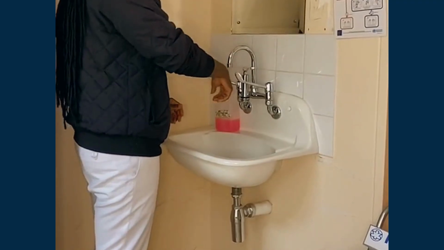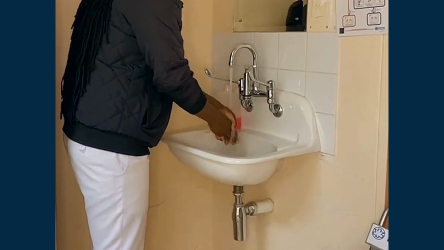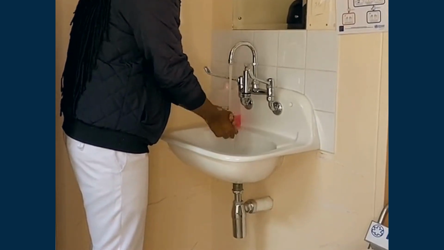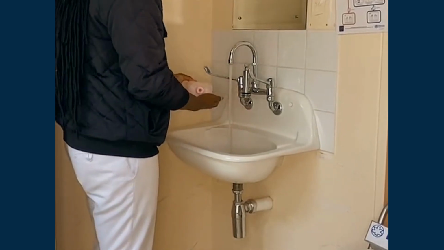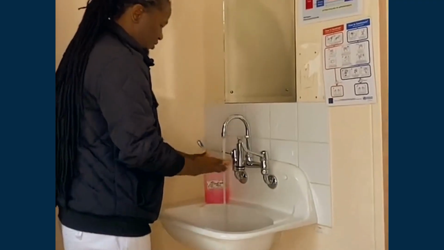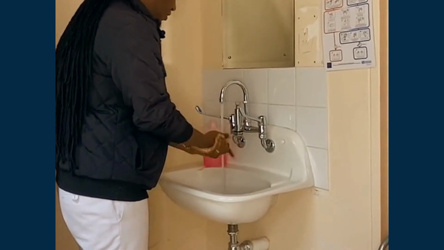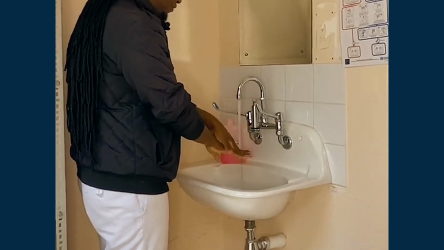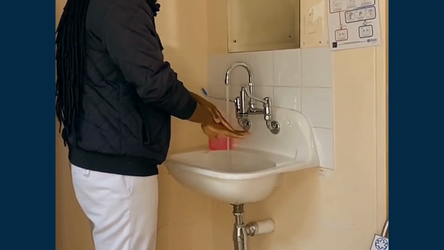First, you wet your hands. After wetting the hands, you pour a little soap. Then you make sure you lather. When performing hand hygiene, be mindful between the fingers.